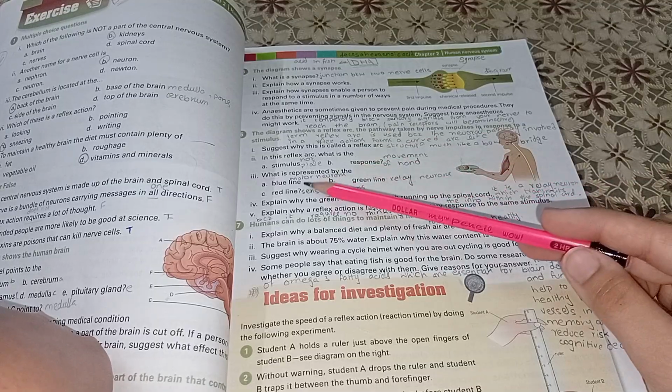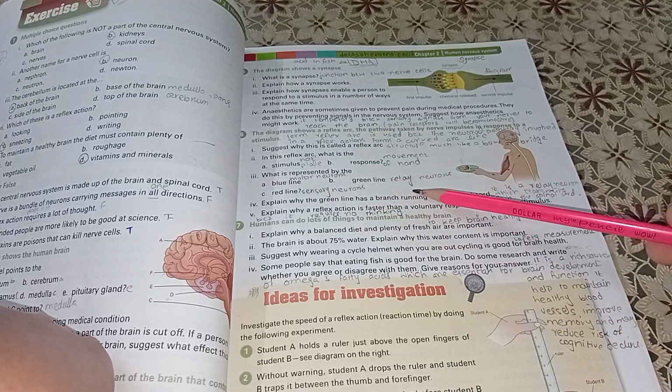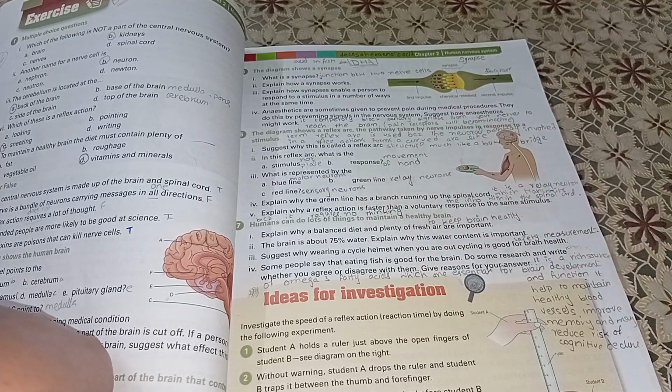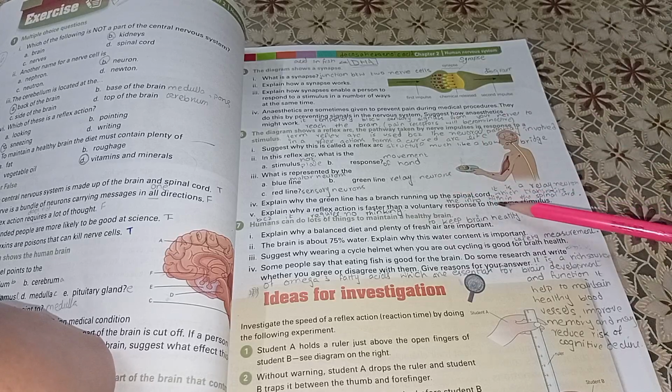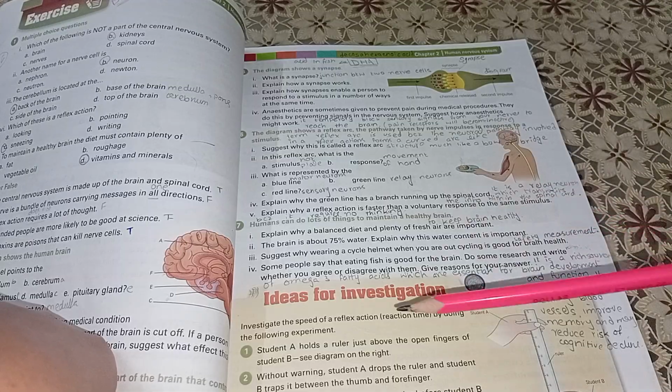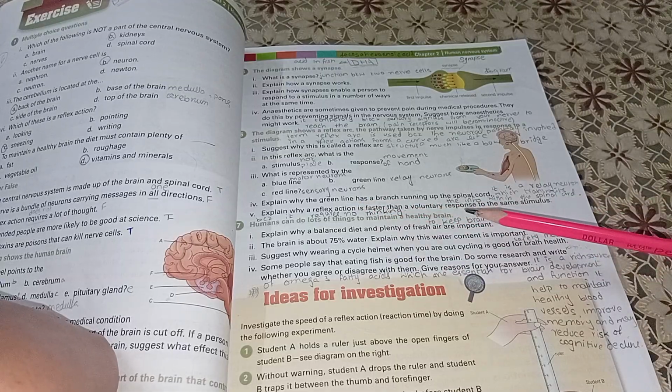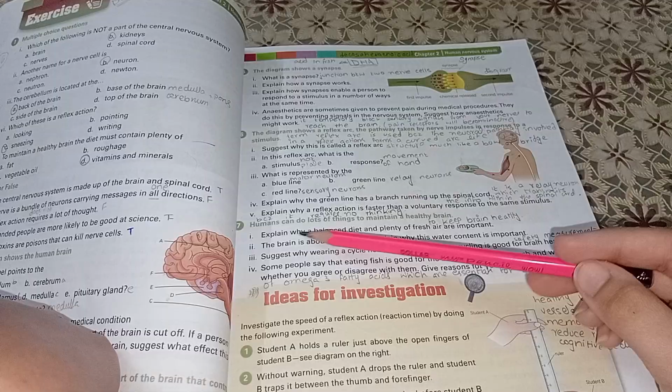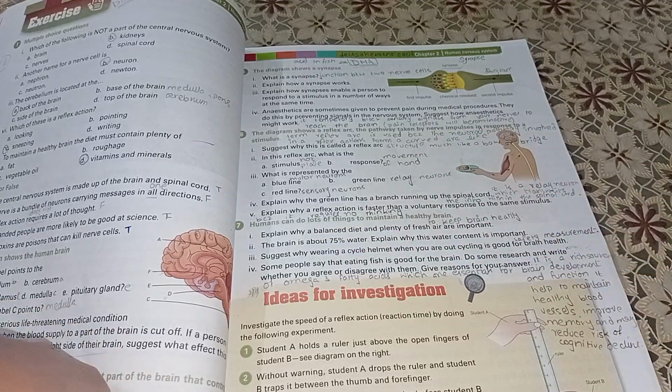What is represented by the blue line, motor neuron; green line, relay neuron; and red line, sensory neuron? Explain why the green line has a branch running up to the spinal cord. It is a relay neuron which transmits information within the spinal cord. Explain why reflex action is faster than a voluntary response to the same stimulus. Because it requires no thinking.